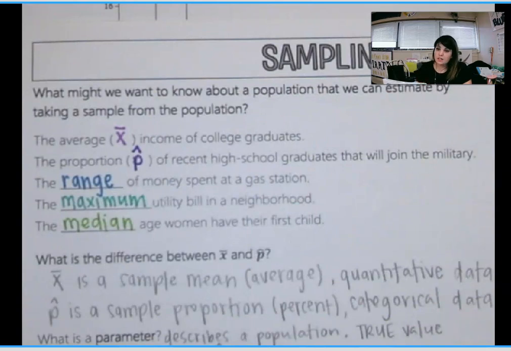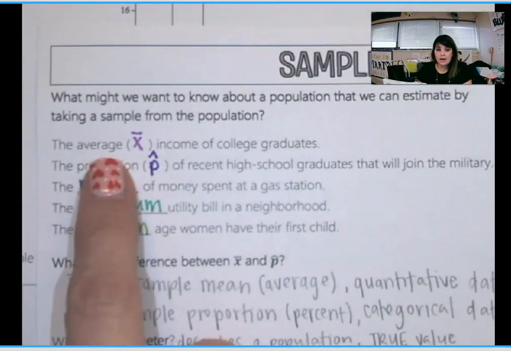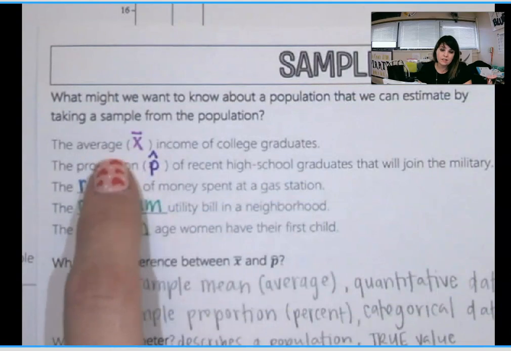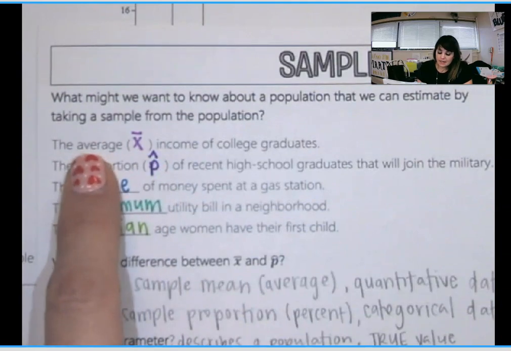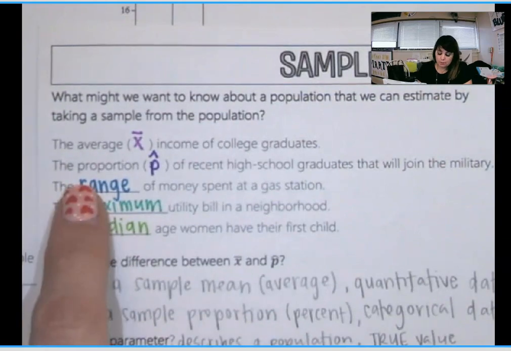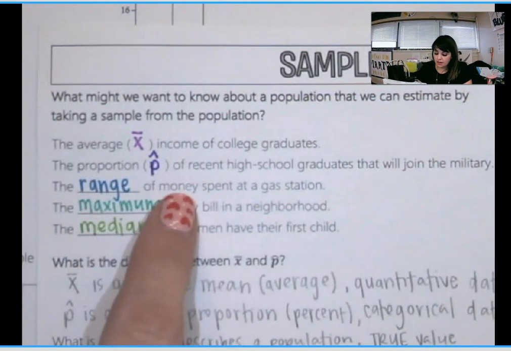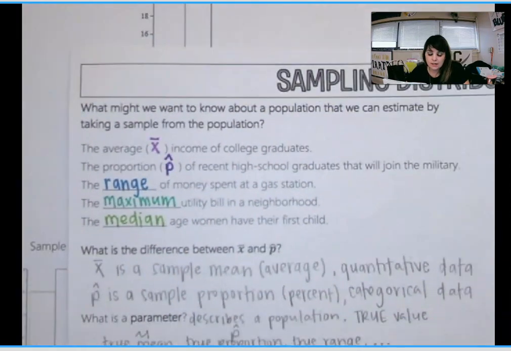What are some of the things that we might want to know about a population that we can estimate with a sample? Well, the two most common things are an average or a proportion. In fact, these two things are so common, they have their own symbol. An example of an average would be the average income of college graduates. An example of a proportion would be the percent of or the proportion of recent high school graduates that will join the military. But those are not the only two things that we might want to know about a population.